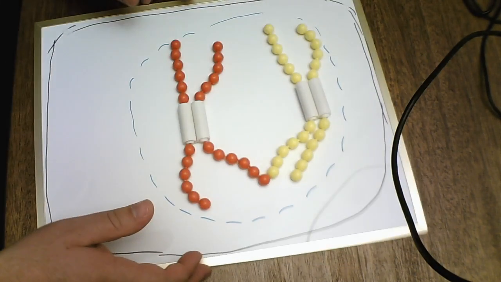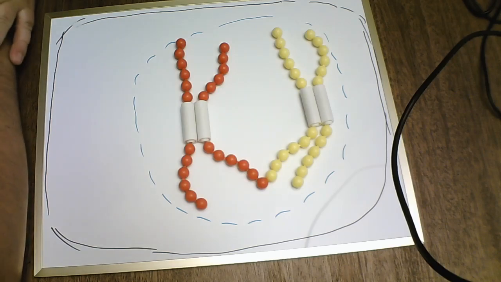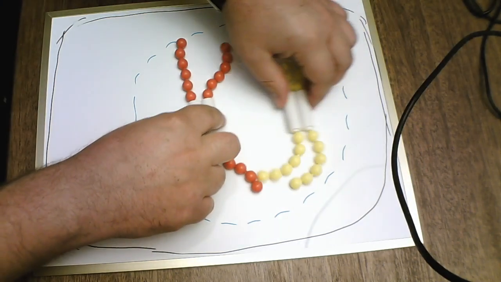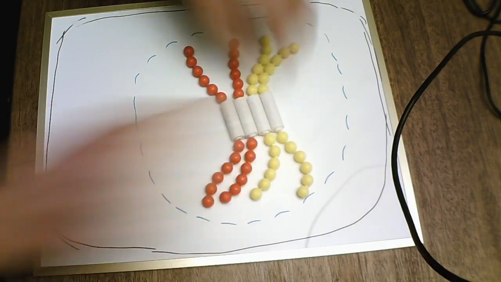At this point, we move into prophase 1. In meiosis 1, prophase 1 is very interesting. It's very different, and it's not the same as mitosis. During prophase 1, these homologous chromosomes come together and form a tetrad, like this.